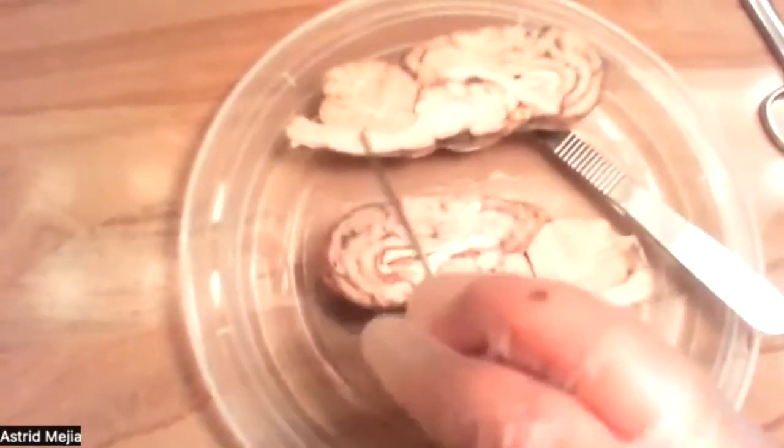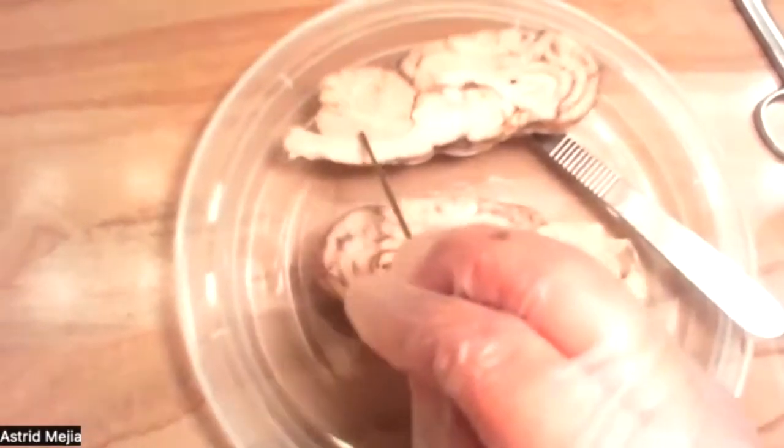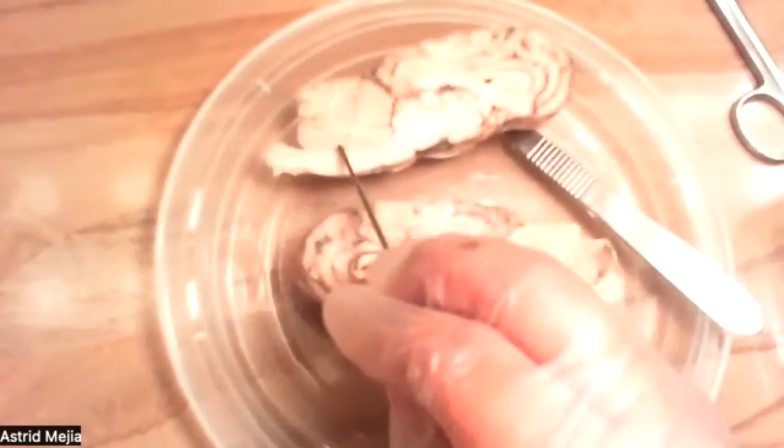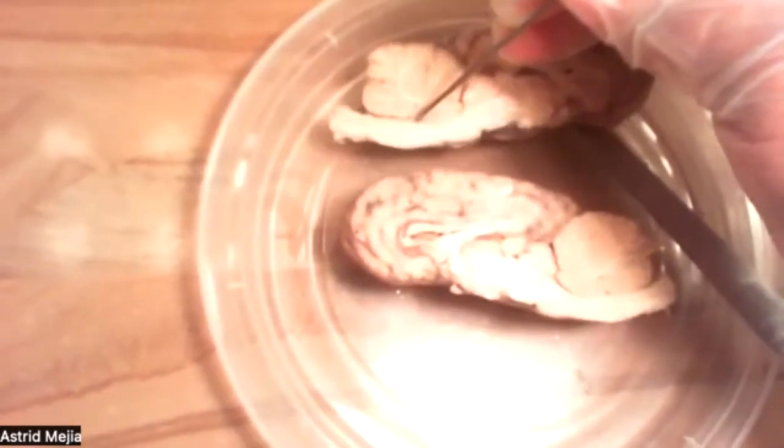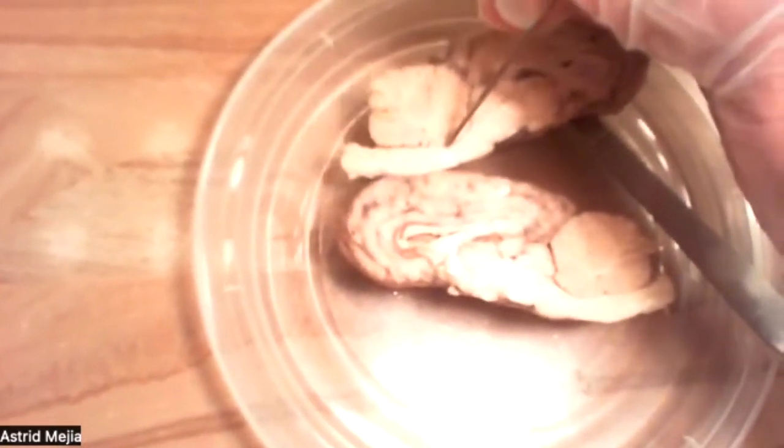And for another structure, it will be the fourth ventricle, which would basically be located right here. It's going to be the little gap right here.